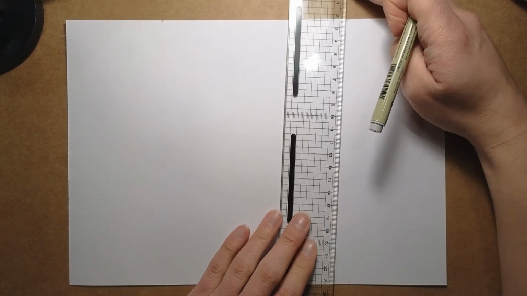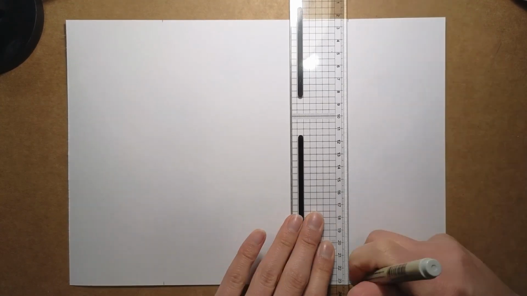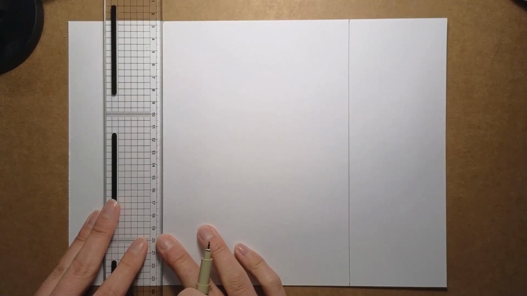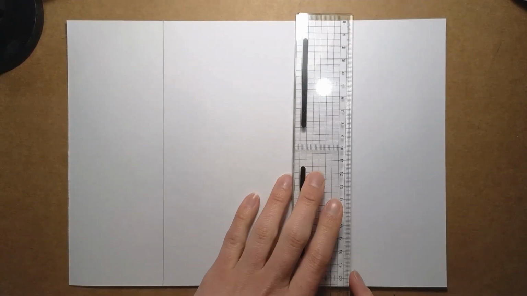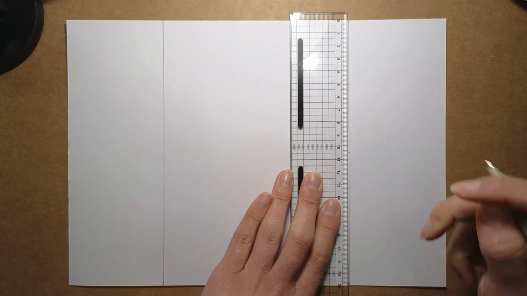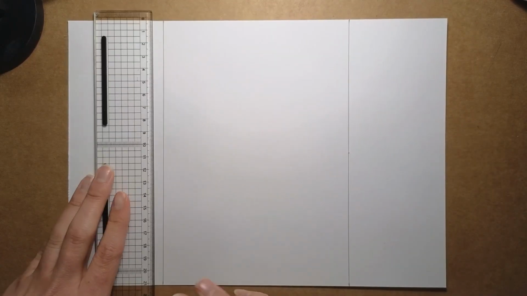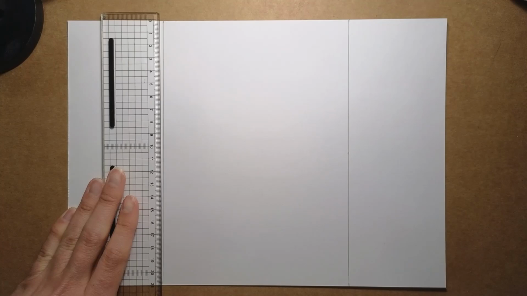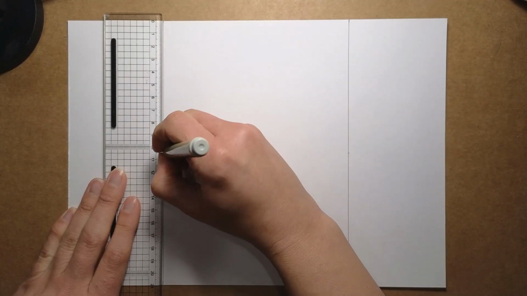Here, draw your vertical lines. And then mark the center of your lines. 10.5 in my format. Here. And then we will draw two circles of the same size.